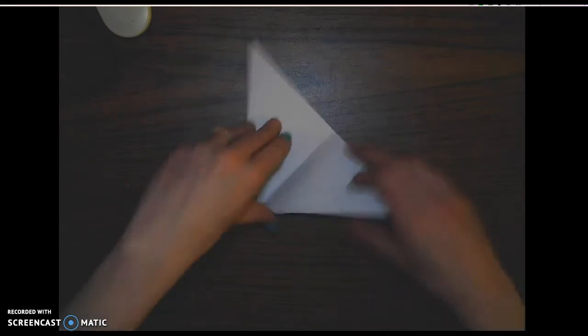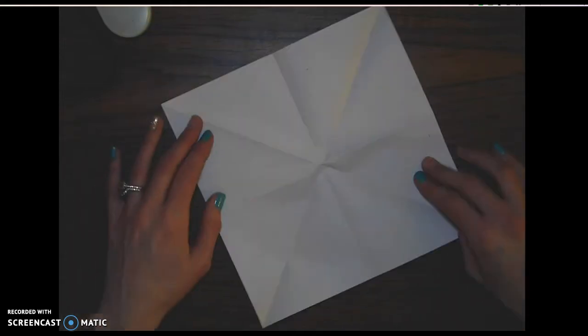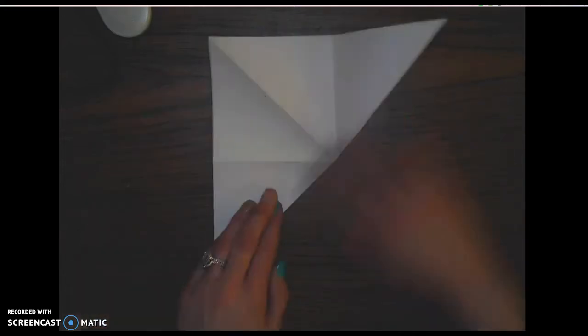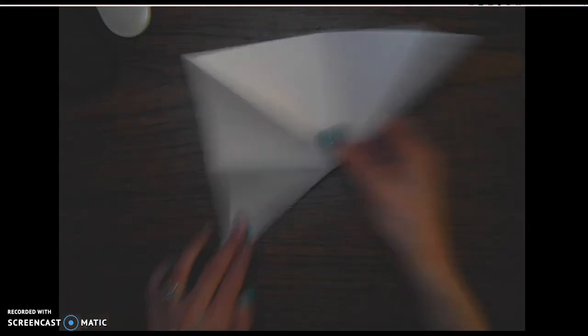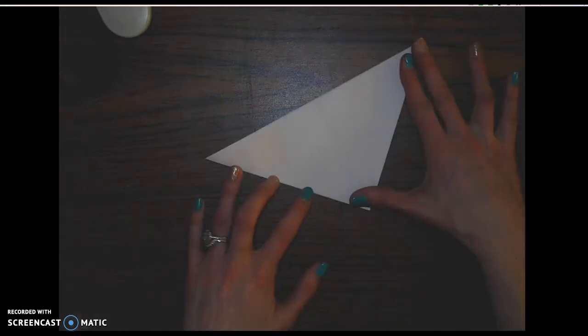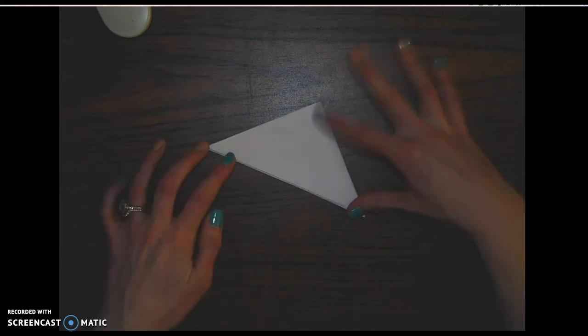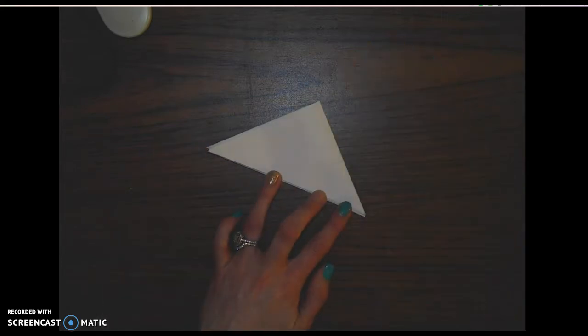So what I have done, and I'm going to open it up and show you one more time really quickly: I had a square, I folded it into a triangle, I folded that triangle in half, and I folded that triangle in half, and now I am ready to start my name or my initial design.